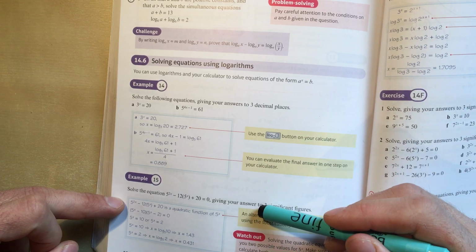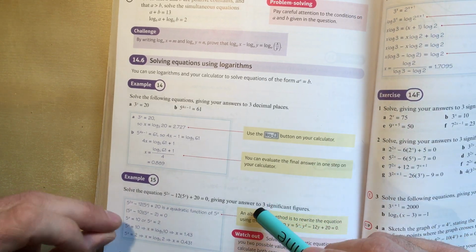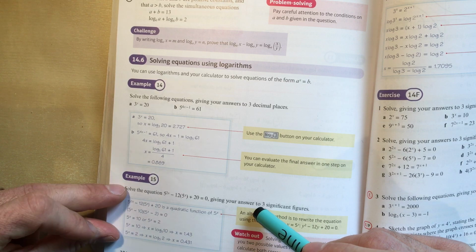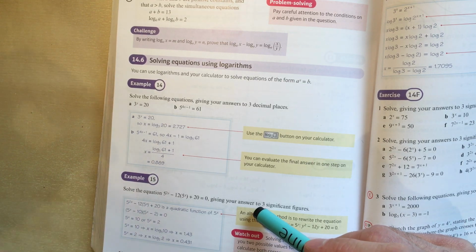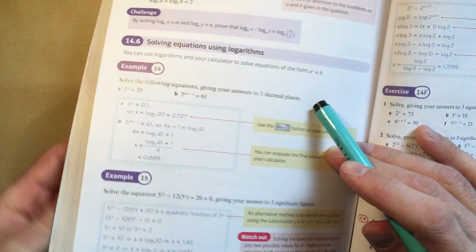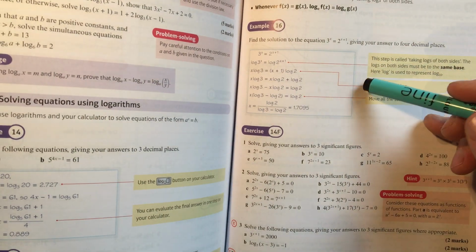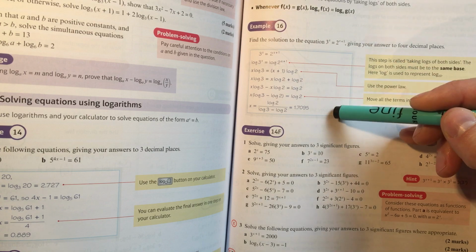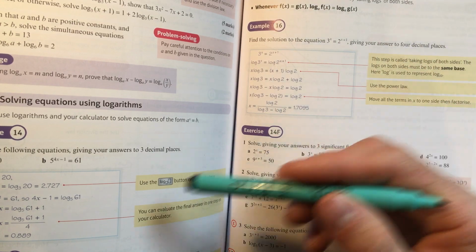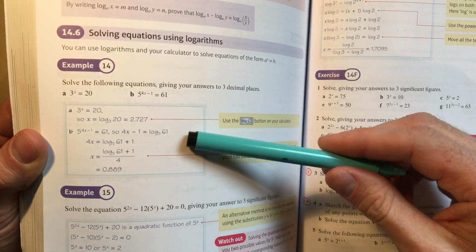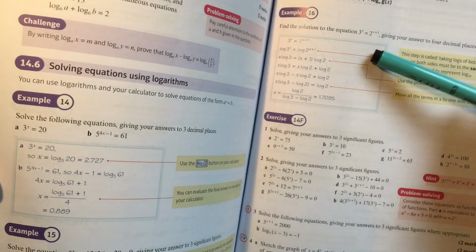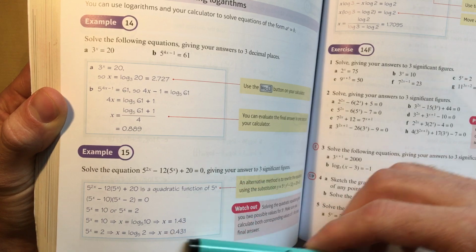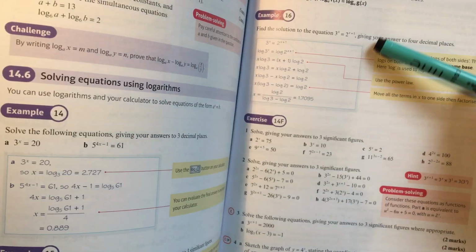Example 15 is really worth noting because this comes up in exams and people forget it, and it costs a lot of marks. It's not particularly difficult, but it costs a lot of marks. But mostly when you deal with logarithms, example 16 is the method that we're going to use. We'll hardly ever use example 14 and 15. We will use these ones when they come up on exams.